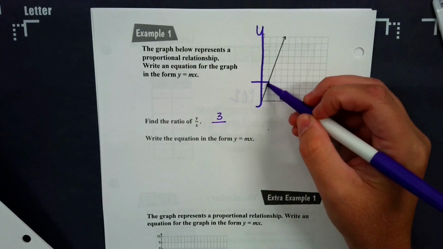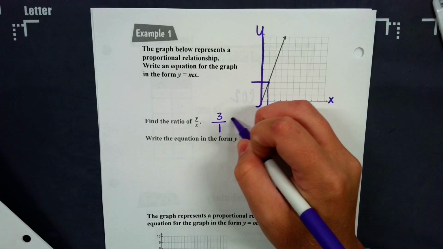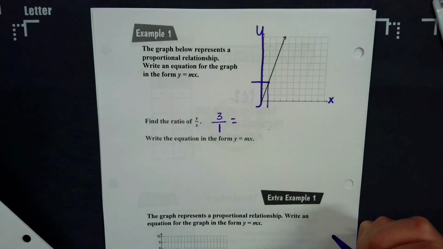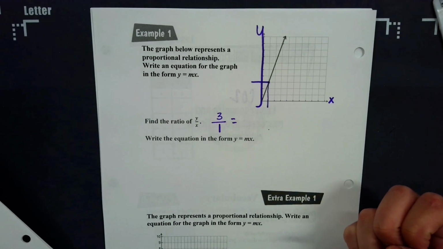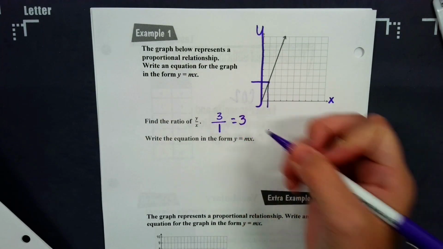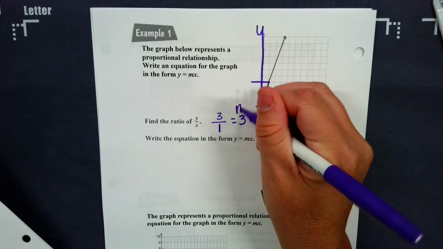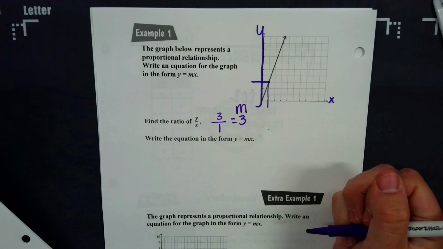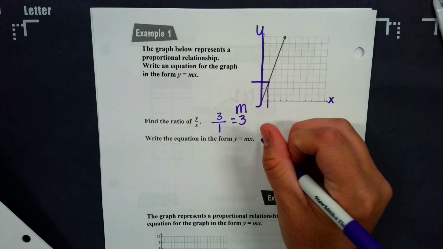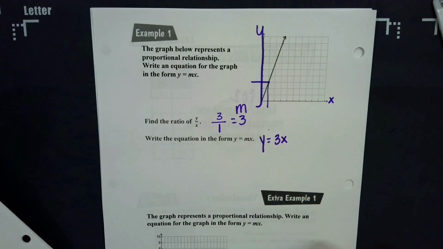What is our x value then if we come down? 1. What's a simplified way I could write that? Do I have to keep it 3 over 1? What could I write it as? Just 3. So when you find this ratio, this is going to be known as our m. It's called our slope. So all I'm doing is I'm replacing that m.